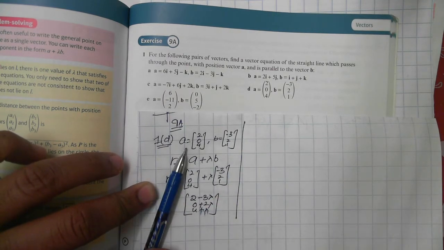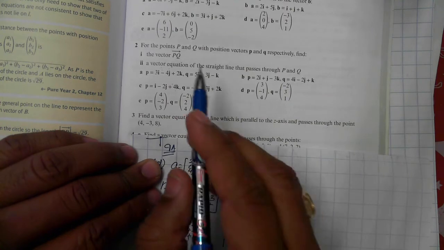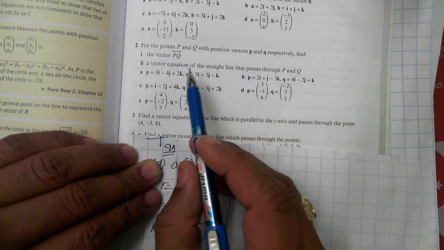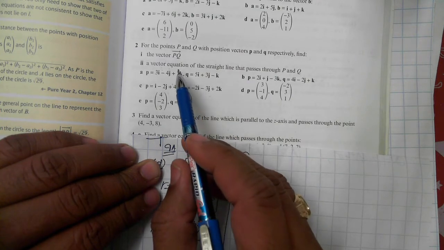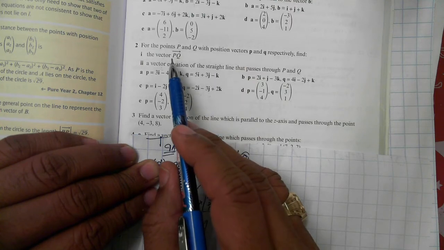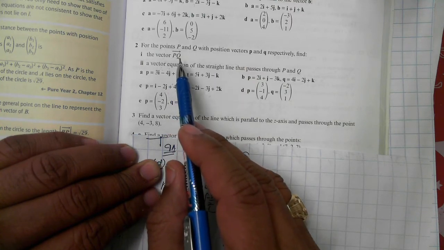Question 2 is the second type, when you're given the 2 points P and Q and their position vectors, and you're going to find the vector equation of the straight line. Obviously we need to find the direction, so we'll be finding the direction vector PQ, because that'll be the direction there. Let's do part D of this as well.